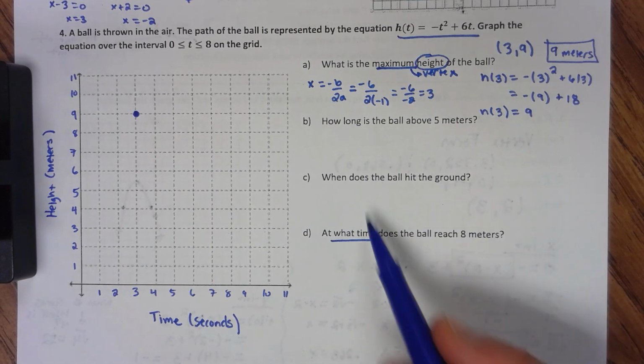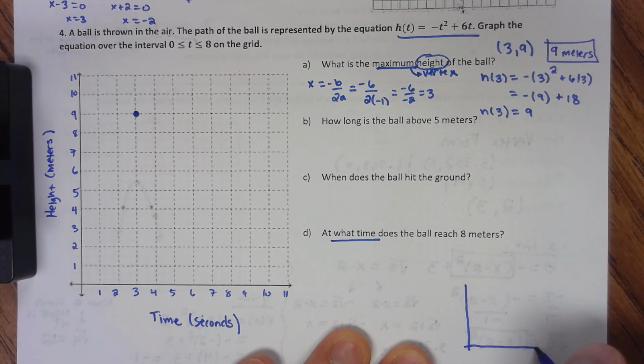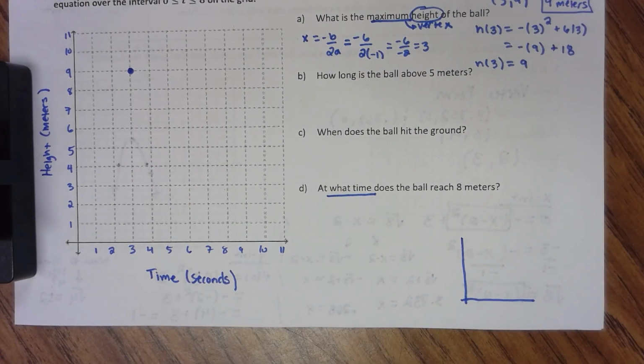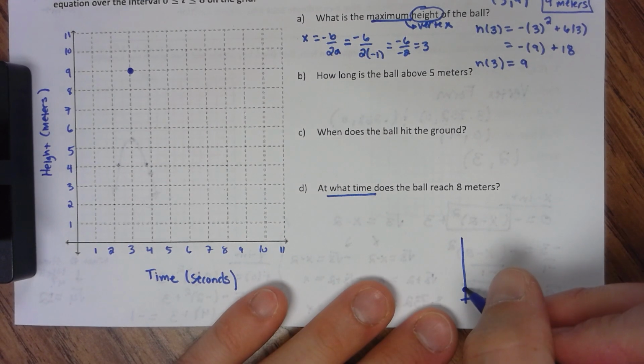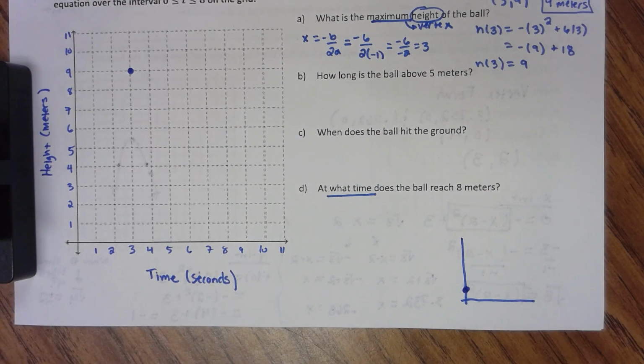C, when does the ball hit the ground? Well, think about if I just made a quick sketch of what it looks like to throw a ball in the air, that can help me figure out what the key point is for where the ball hits the ground. Well, if I'm throwing a ball, right, it's not going to start on the ground, right? When we throw a ball, it's not like we're starting it from the ground and then launching it straight up, right?